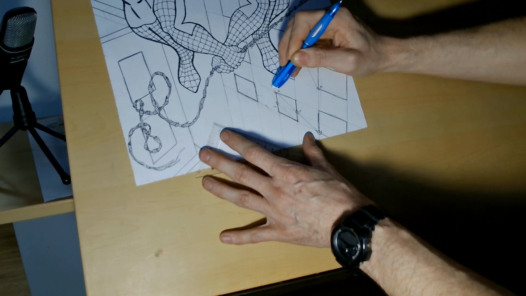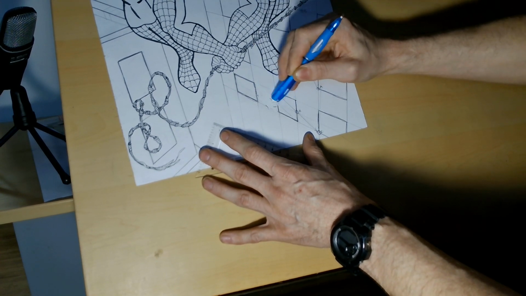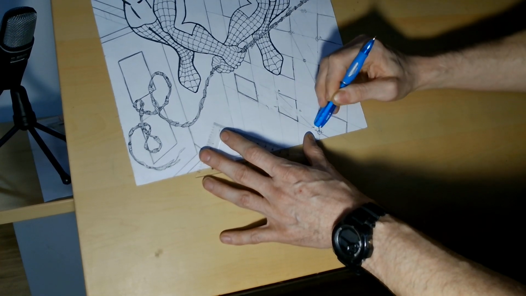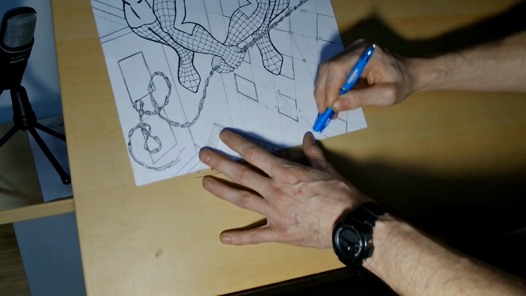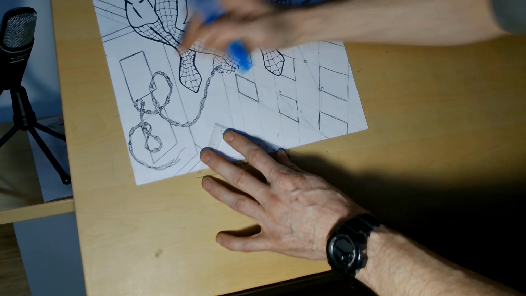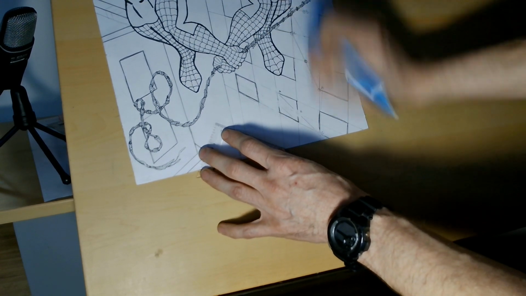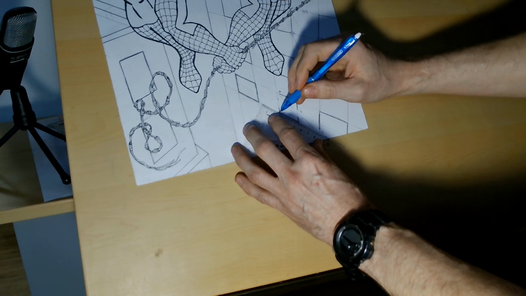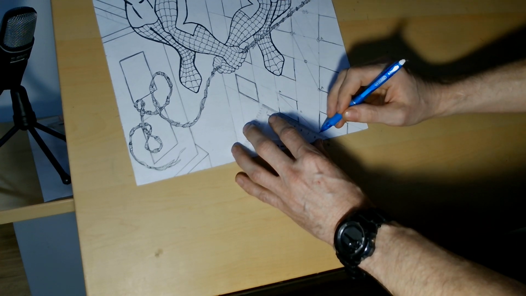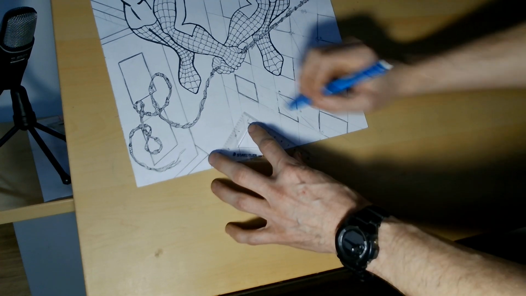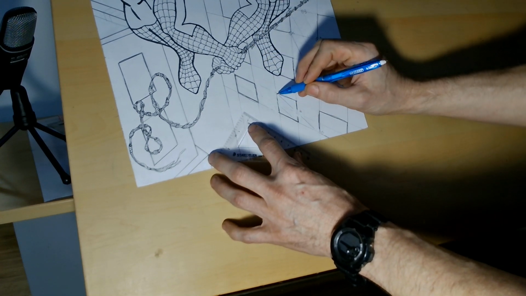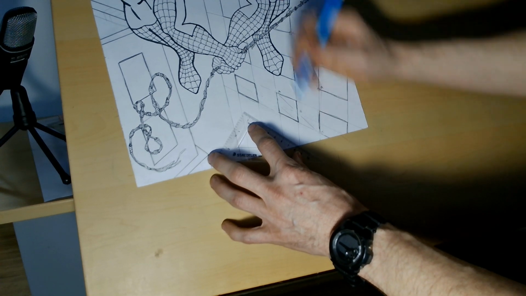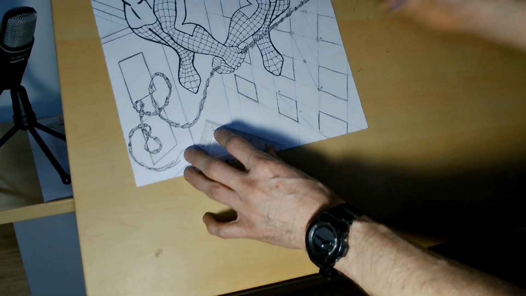I will hopefully be starting some pen work, probably in the next video, and then I can really give a good erasing to a lot of the lines. All these are little scribbly lines right now because it's pencil, that can be erased. But once I start putting the pen on it, those lines will be straight.